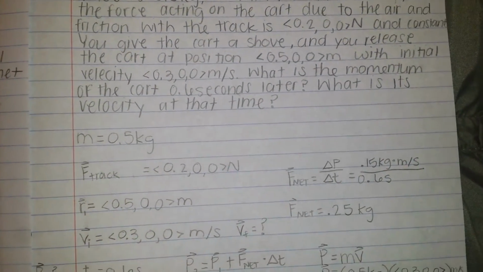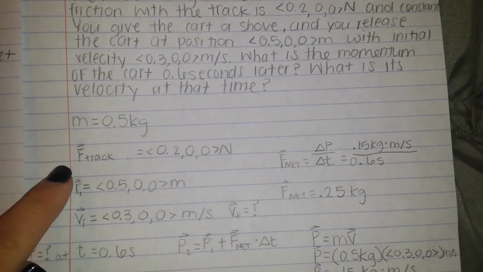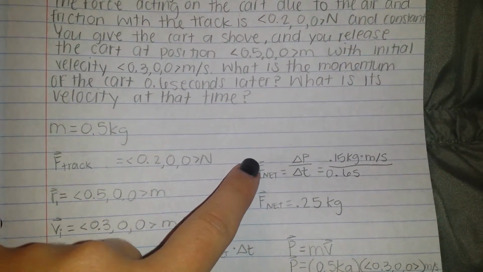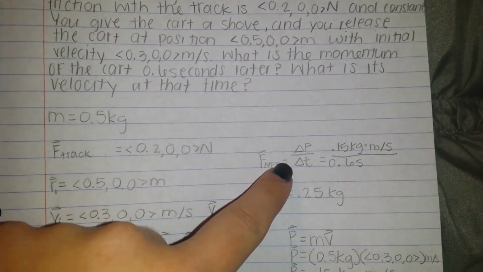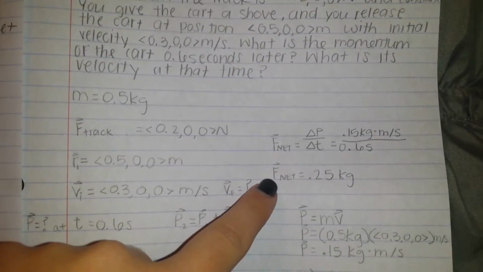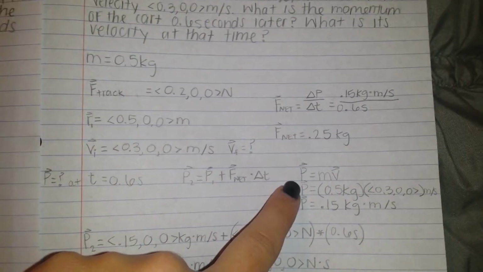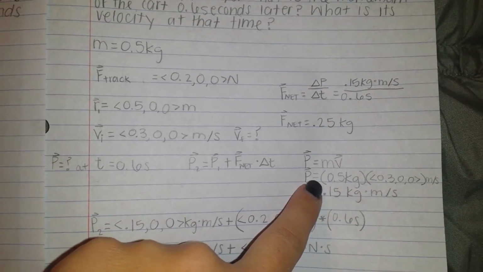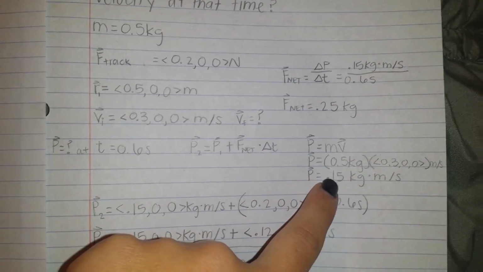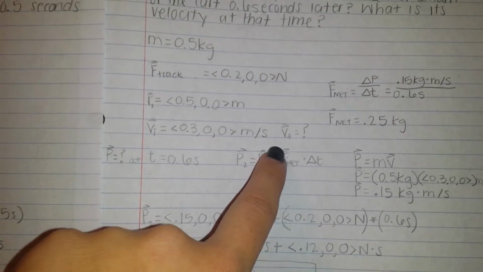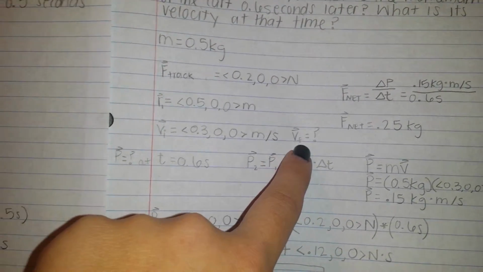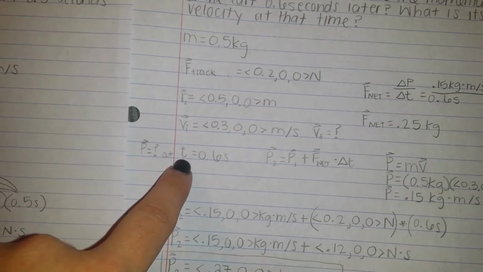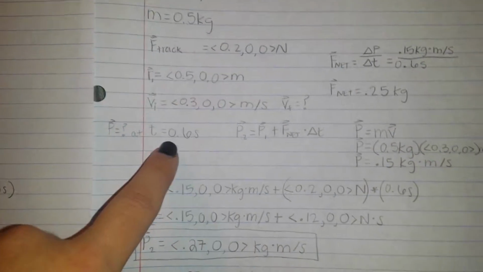So again, I write out my variables. So you have to do a little bit more work here. You have to find the net force, which I did, change in P over change in T. Found the net force, which I'll need later. I also found the change in momentum, which is the mass times the velocity, which I'll also need. I wrote that the variables I need are final velocity and the momentum at time 0.6 seconds.